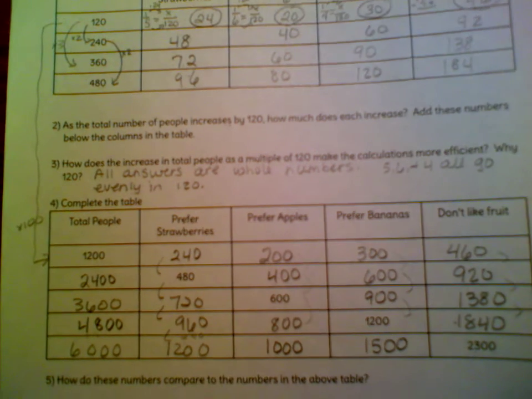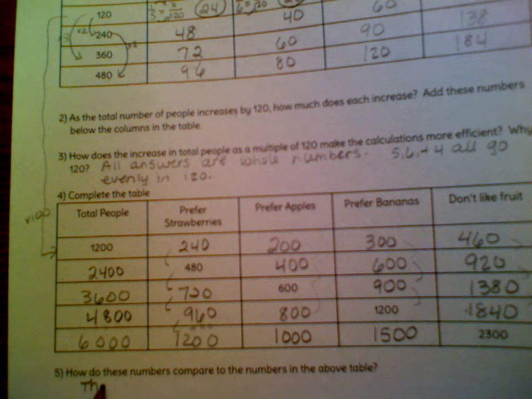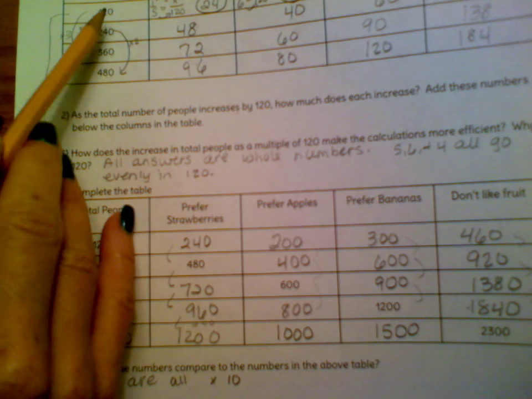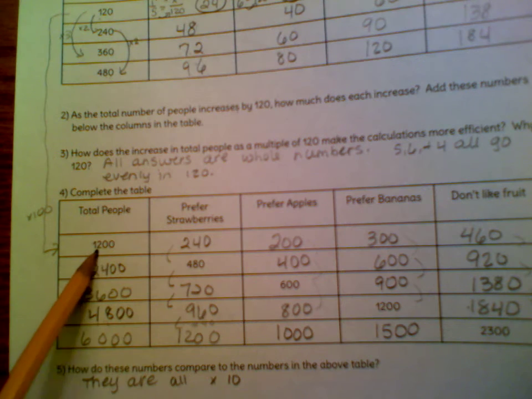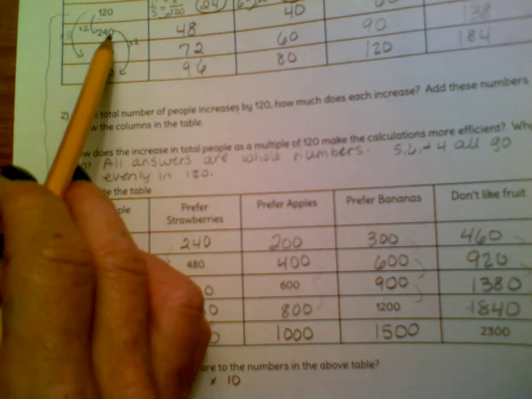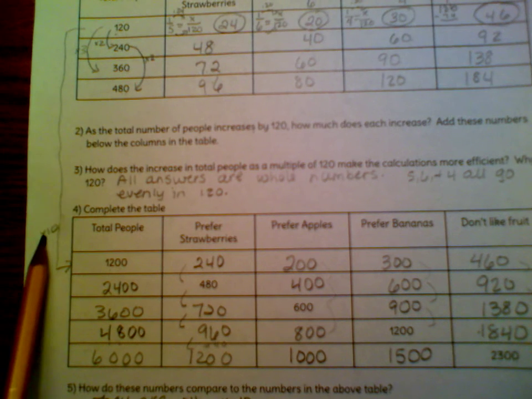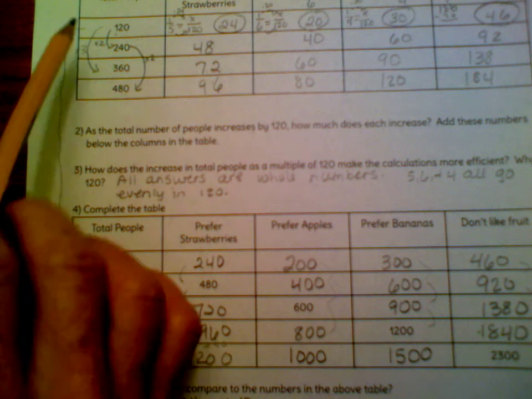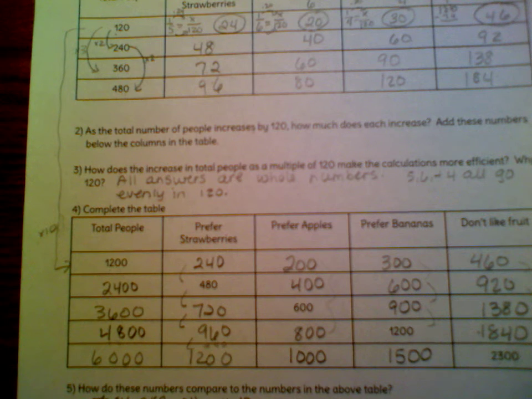So how do these numbers compare to the numbers in the above table? So they are all times 10 from this table. 120 times 10 is 1,200. So the relationship here is, oops, I'm sorry, back here I wrote times 100 in the very beginning. This is times 10. So the relationship going from this table to this table is times 10.